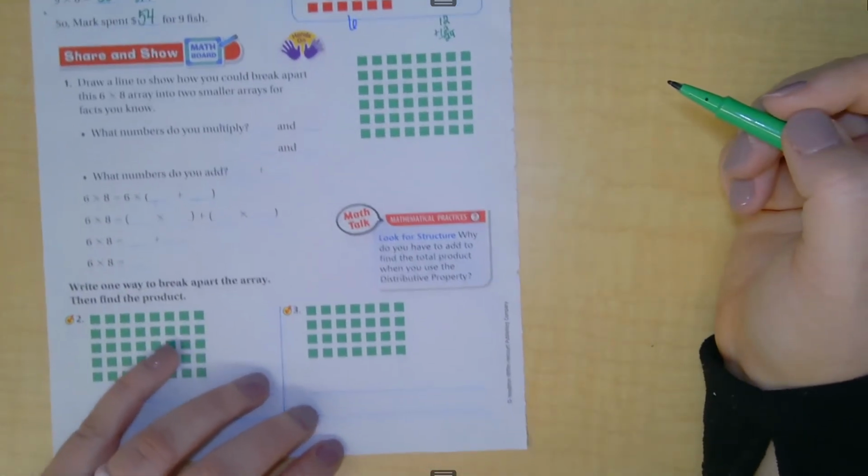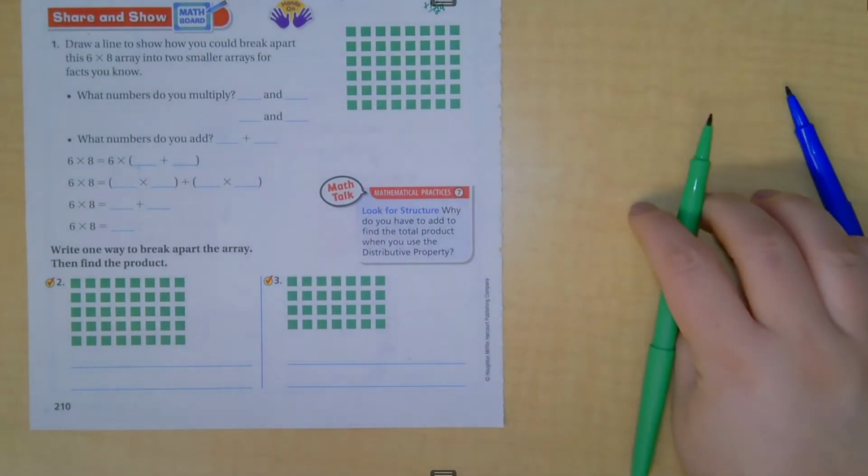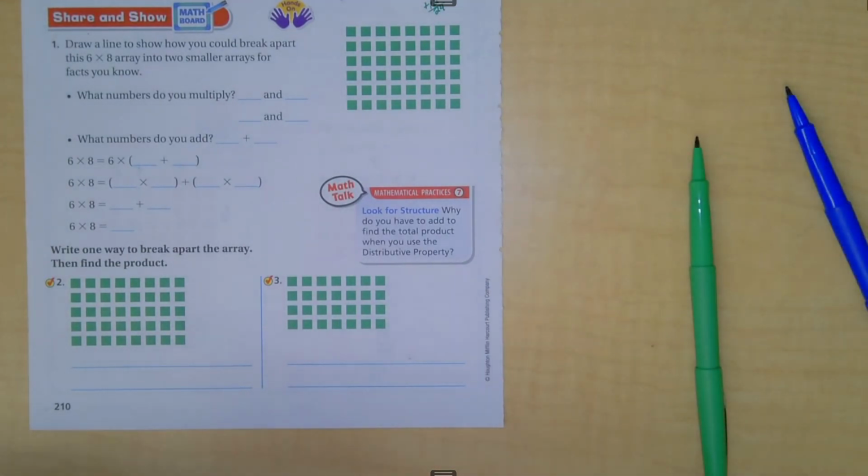All right, let's do another one. Draw a line to show how you could break apart this 6 times 8 array into 2 smaller arrays for facts you know. All right.